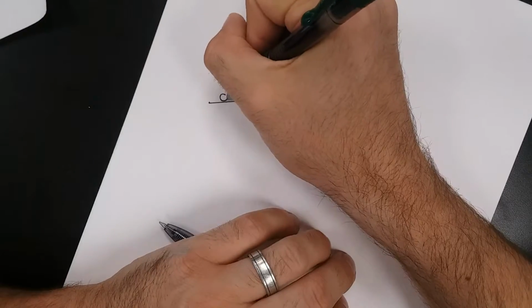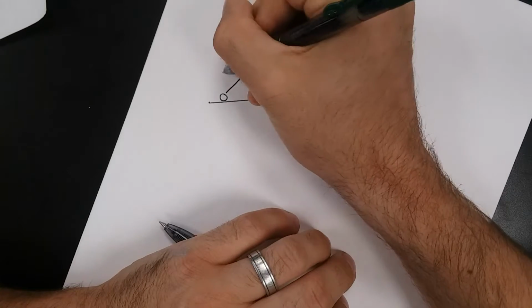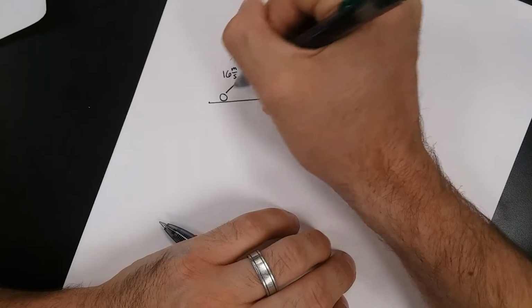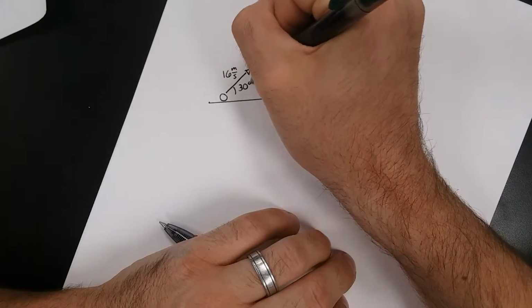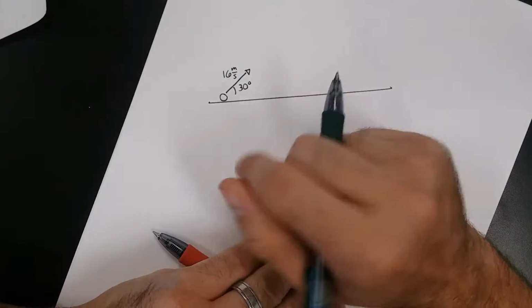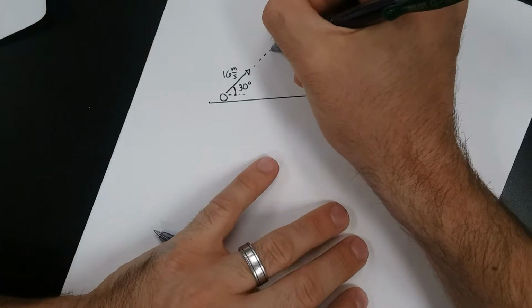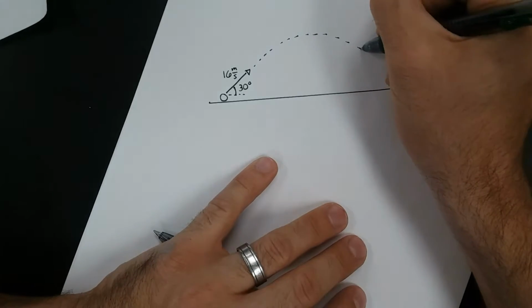So that changes a few things about this. The marble is now being launched, still at 16 meters per second, but now at 30 degrees. The difference between the original incline and the original 50 degrees that this was being launched. And this marble travels this way.